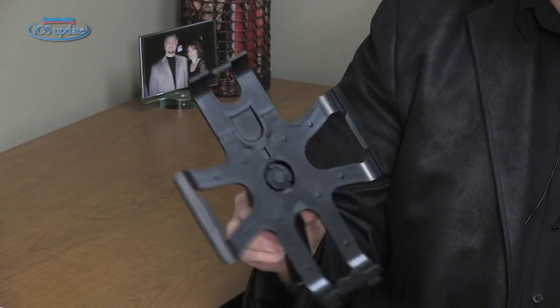This is the HyperPad, an iPad stand from Ultimate Support Systems, and it's a very versatile iPad stand, maybe the most versatile I've seen yet, because it allows you to use your iPad both in two different desktop orientations, as well as clamped to a desktop and on a mic stand. Let's take a look.